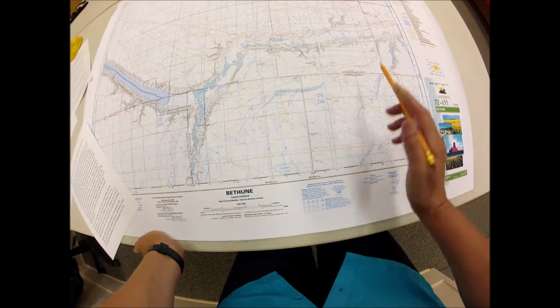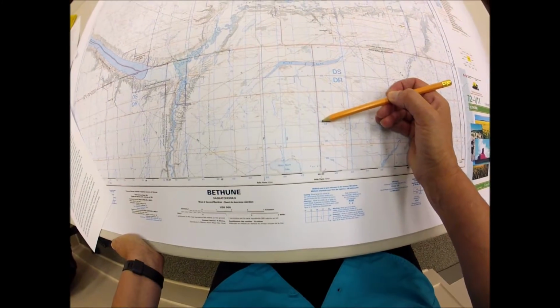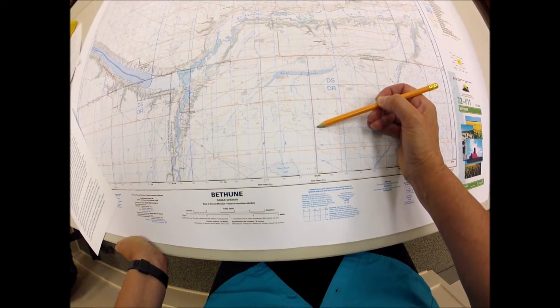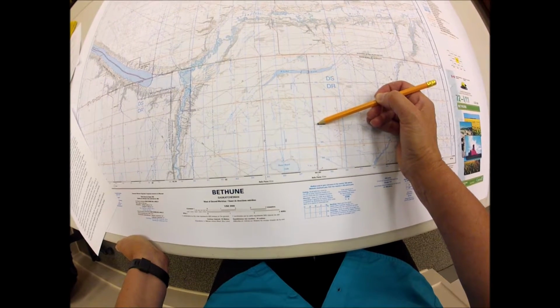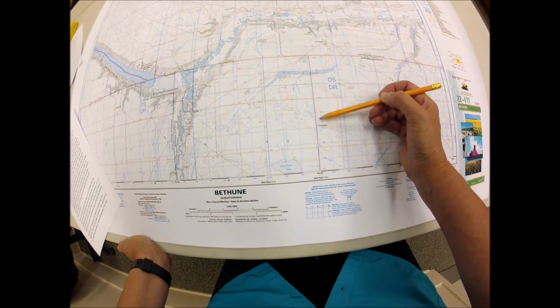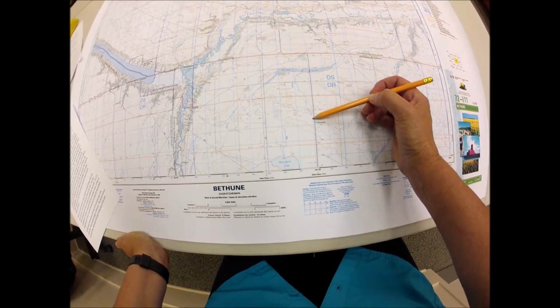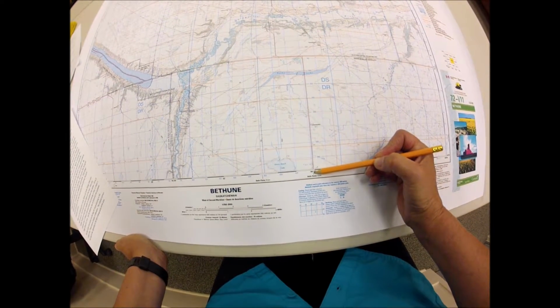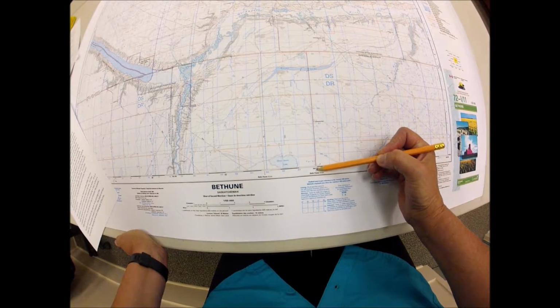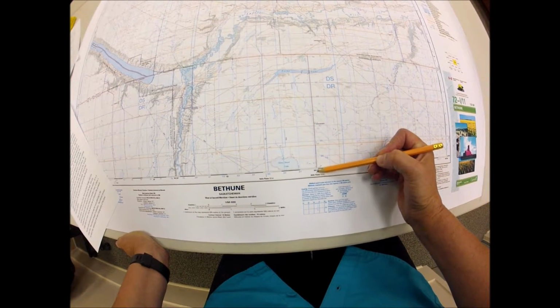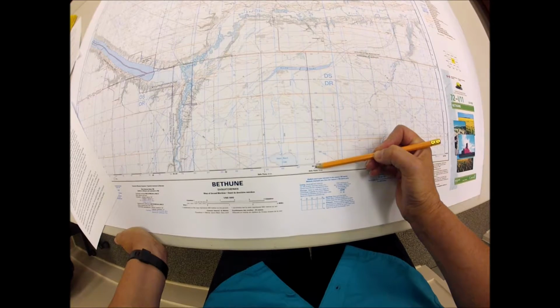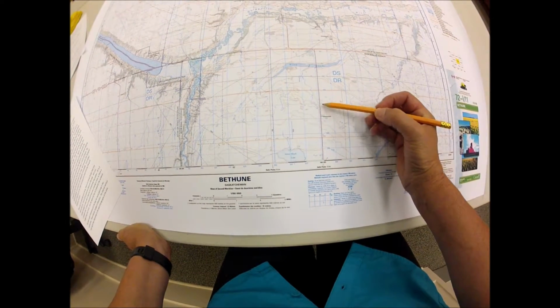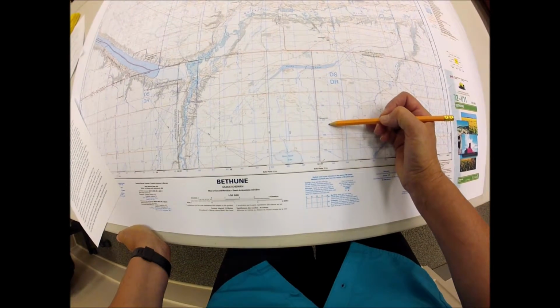For example, here is a communications tower on this map. To describe the location, we find the closest blue grid line to the left of the symbol. We find it to be 88. To describe the location more exactly, we divide this square into 10 parts.